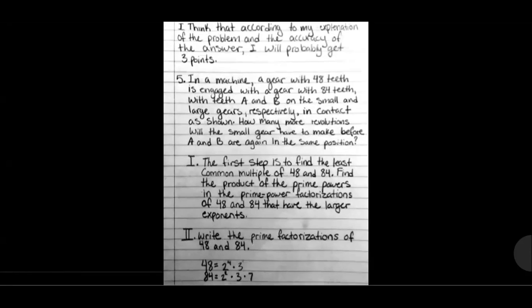So then the next one is number 5. It says, in a machine, a gear with 48 teeth is engaged with a gear with 84 teeth, with teeth A and B on the small and large gears, respectively, in contact, as shown. How many more revolutions will the small gear have to make before A and B are again in the same position?